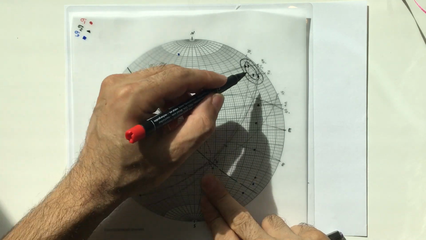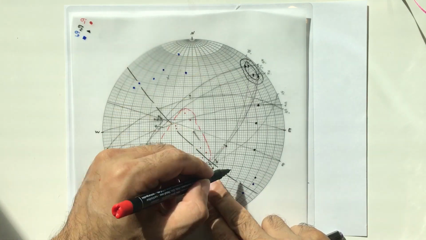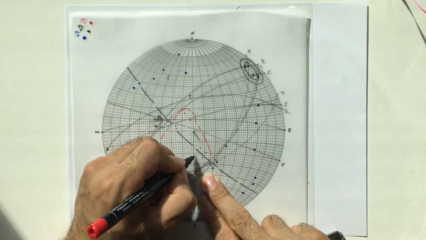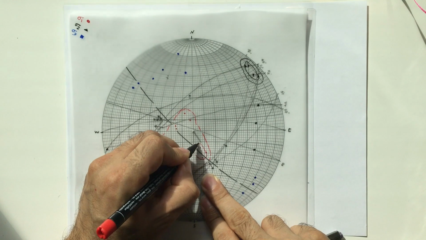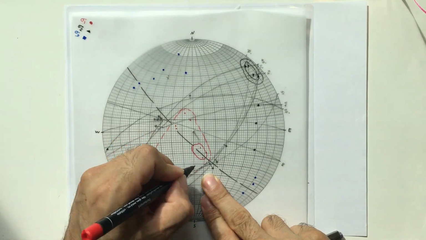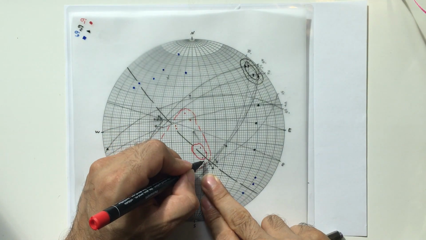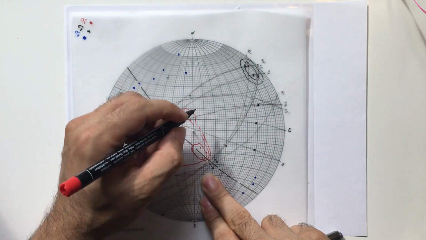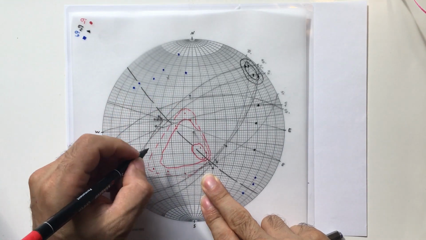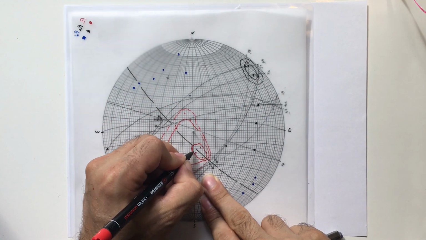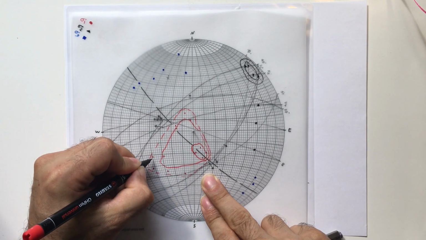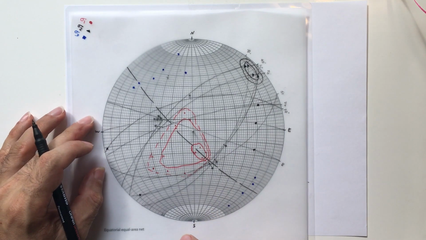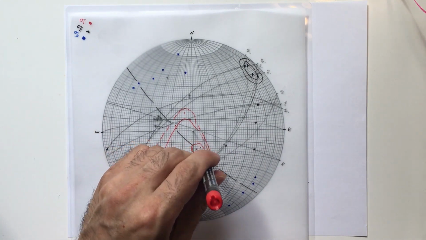Because the sigma 2, which is the pole of the sigma 1 and 3 surface, is crossing this point and that point. That's why I want to put more weight here rather than the other places. Let's say this is 3, the value of the contours that I'm putting here. That's why sigma 1 most likely is suitable to be seen somewhere here.